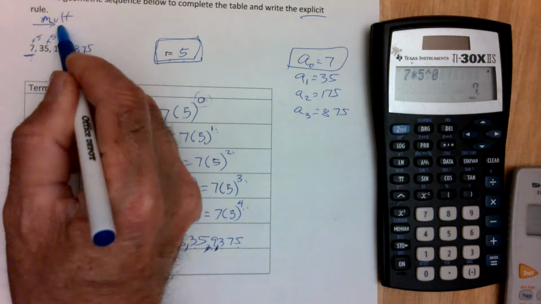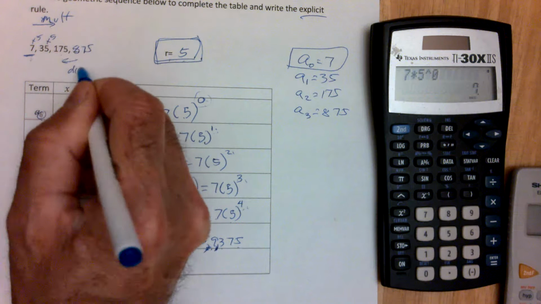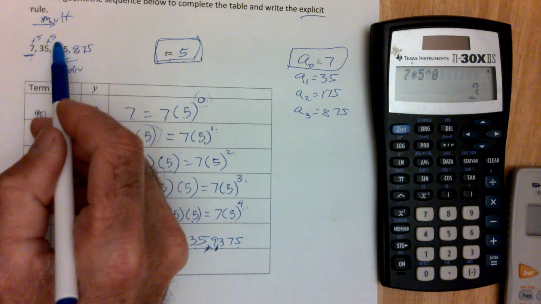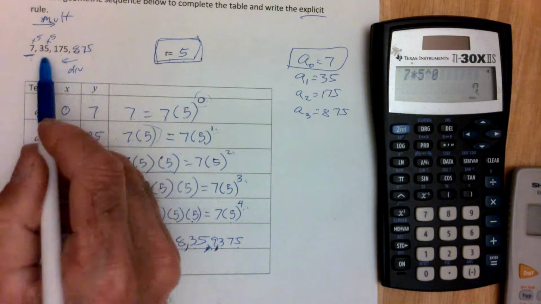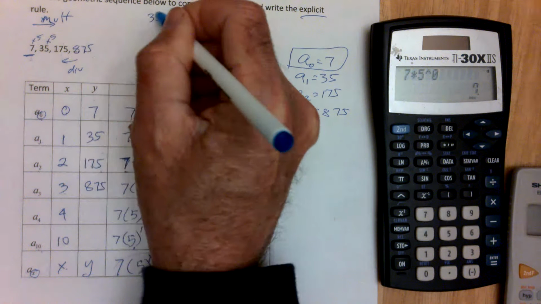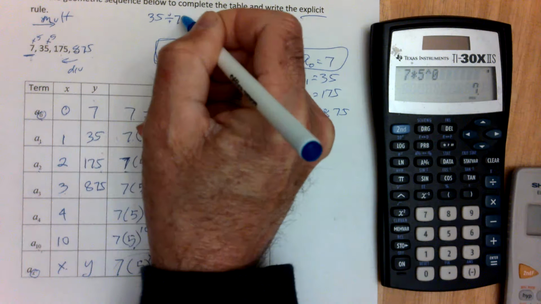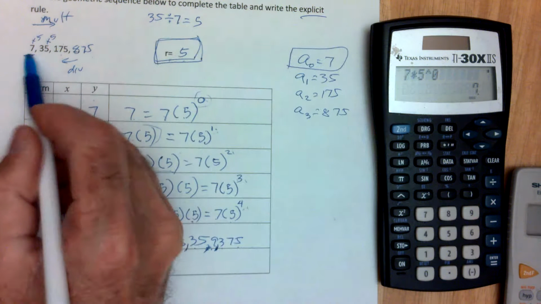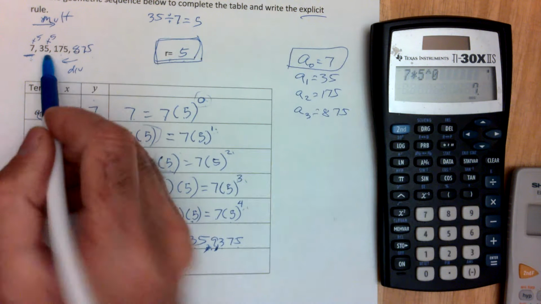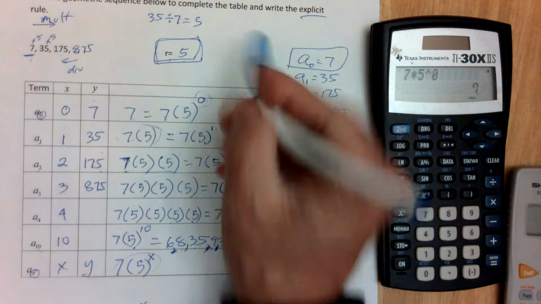Now the opposite of multiplication is division. So to get this way, you multiply. To go backwards, you divide. So if we take 35 divided by 7, that would be equal to 5. It doesn't matter which two you pick, you should be able to get the same exact answer.